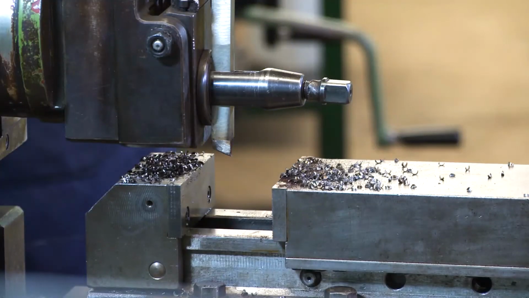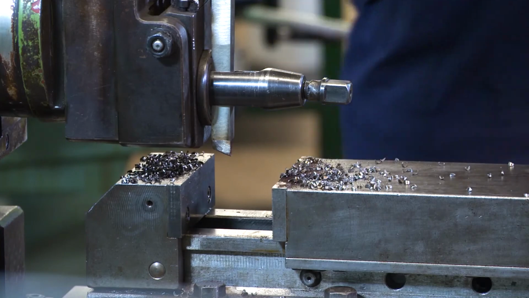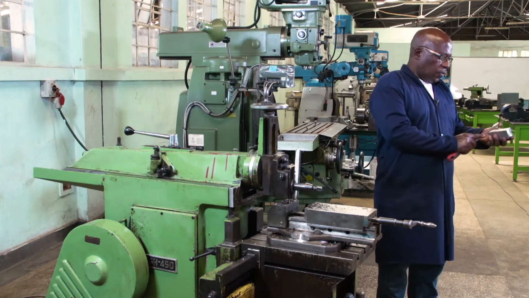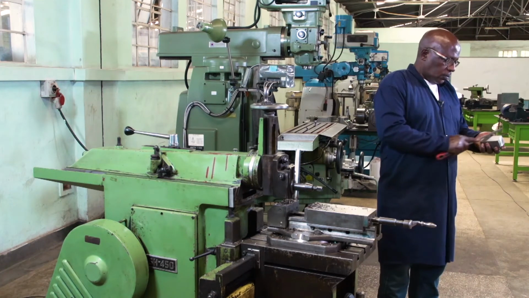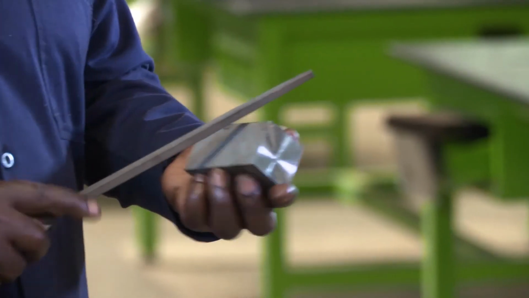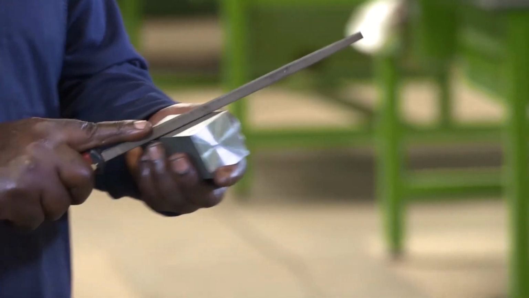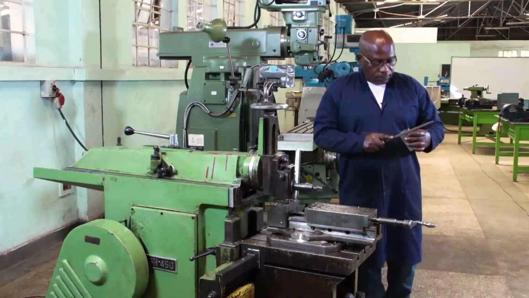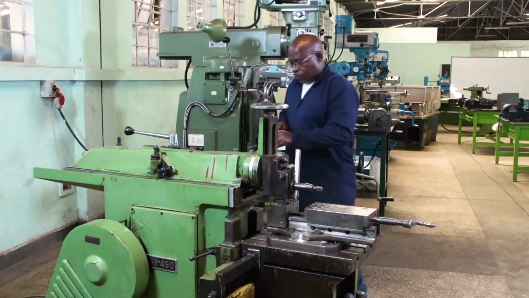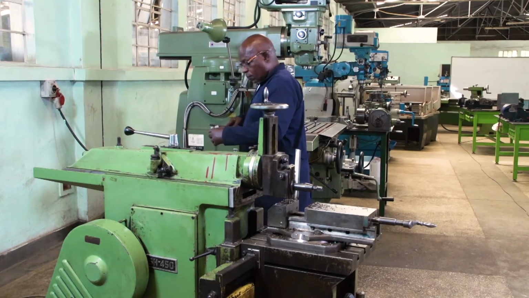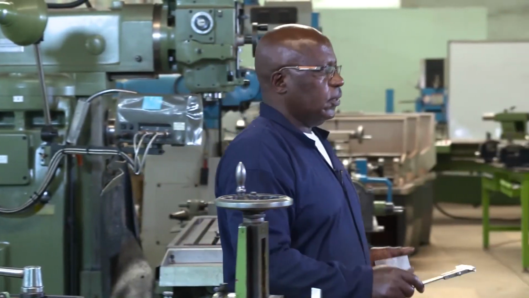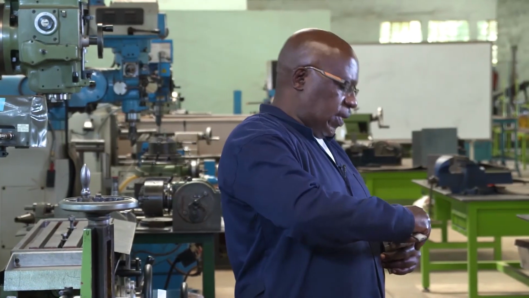It is ready. First of all, I have to clean it before controlling my measurement, the size of the work. With the file, I clean all faces. I take my vernier caliper for inspection of the size.